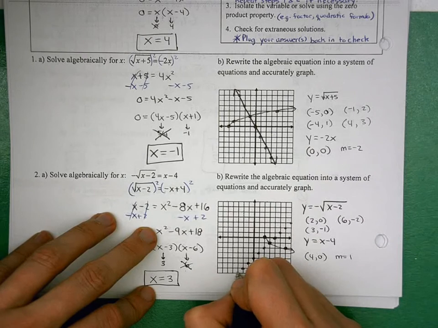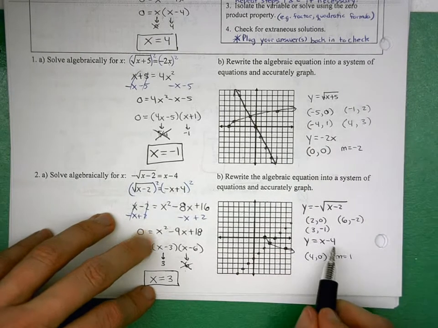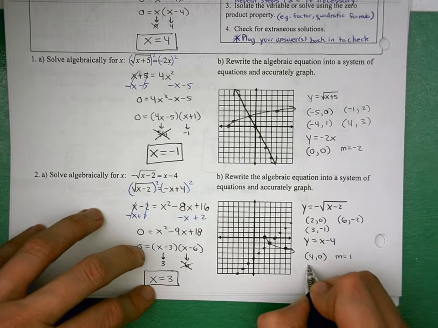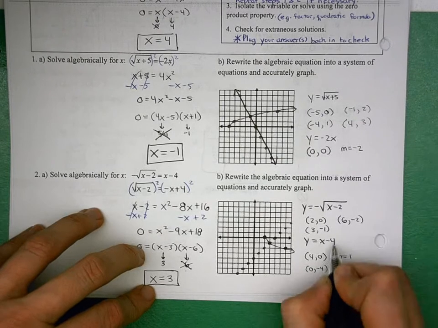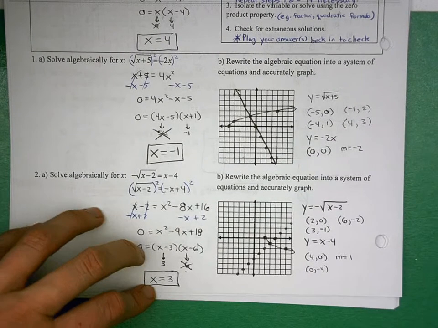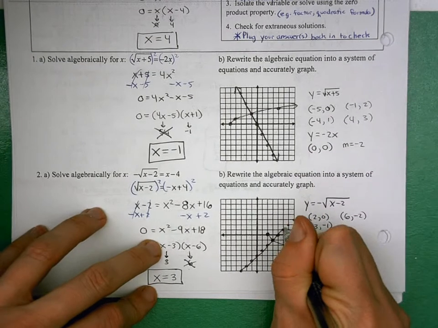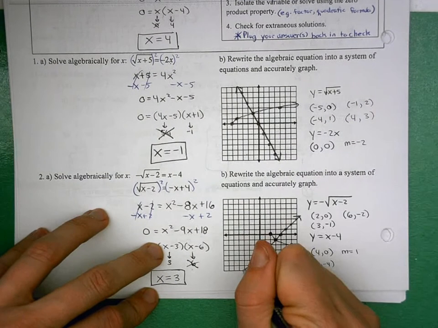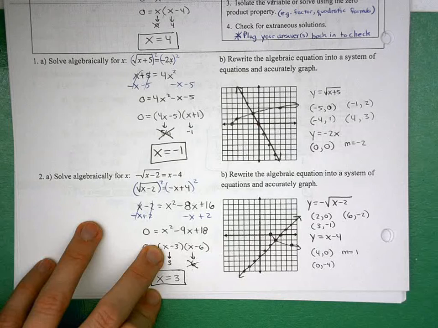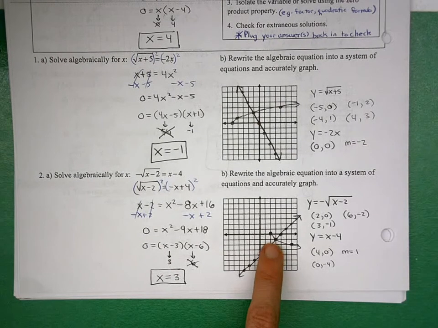I just realized you might also think of this as starting at (0, -4), for those who think of this as your y-intercept, because it is your y-intercept. So you might think of it that way if you prefer. It still generates the same graph. And we can see that these two functions do intersect at 3.